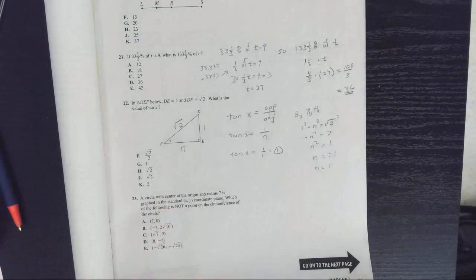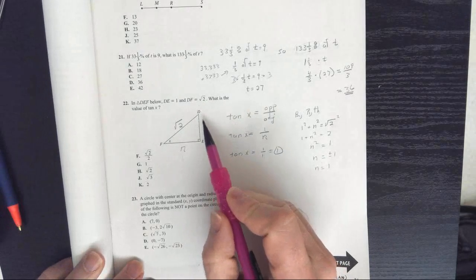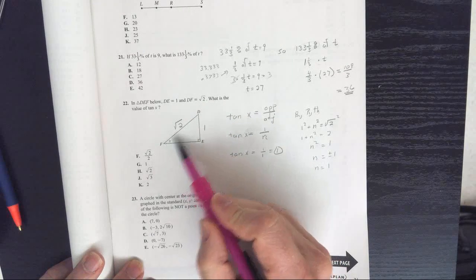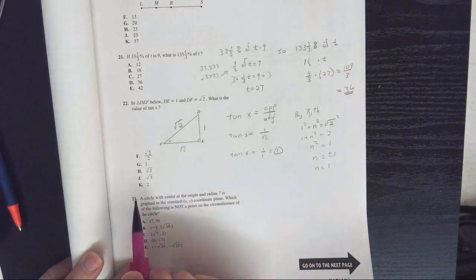We are working on question 22. In triangle DEF, DE is 1. DF is the square root of 2. What is the value of the tangent of x?